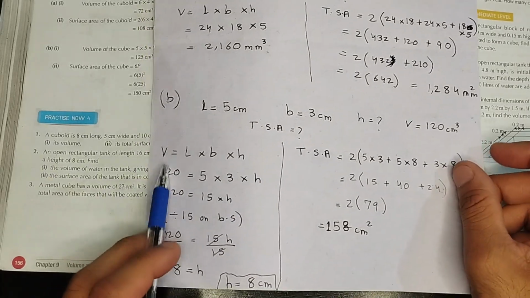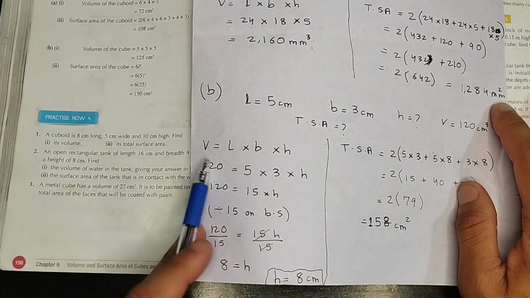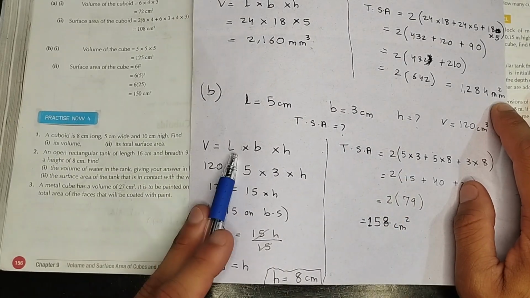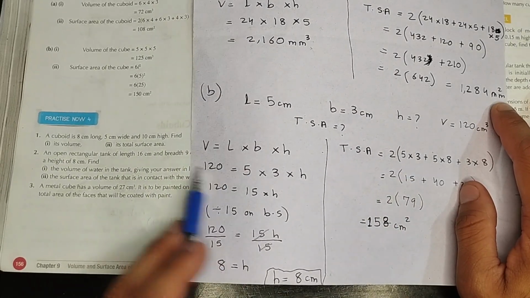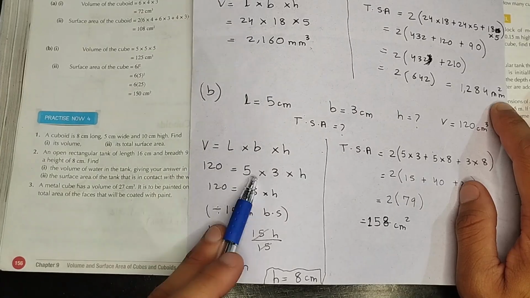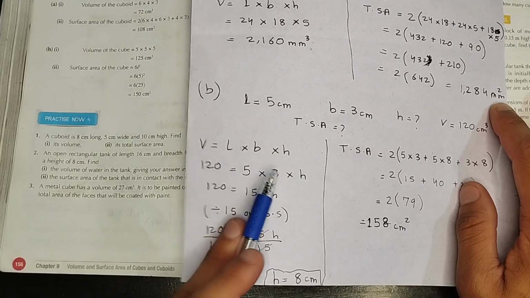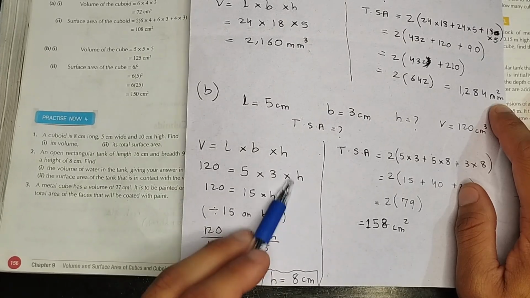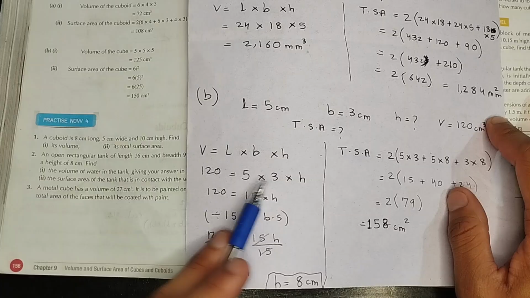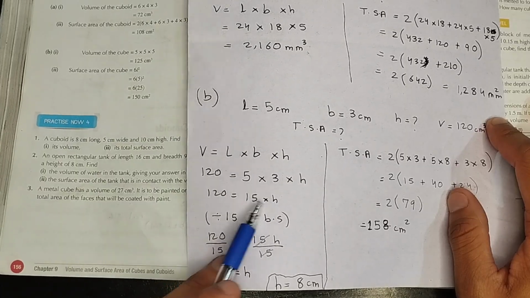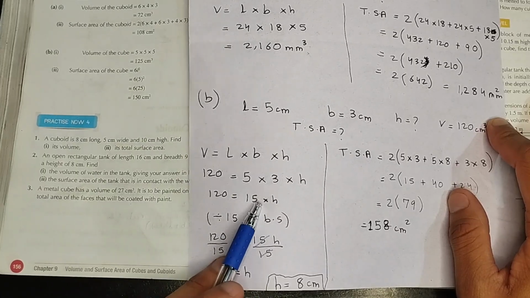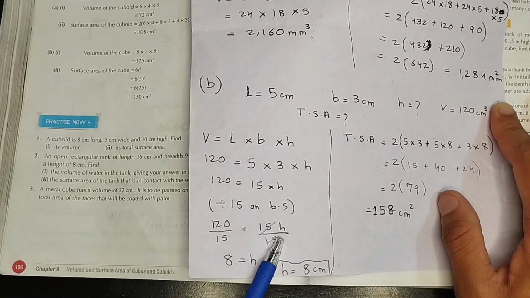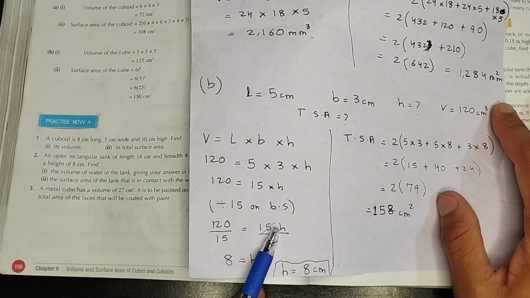So, first we're going to find what height is from this formula. We know volume, we know length, and we know breadth. So, we're going to put the values. Volume is 120, length is 5, and breadth is 3. What is going to be our height? We're just going to leave it as it is because we don't know that. So it's going to stay our variable. 5 multiplied by 3 is 15. Now 15 is being multiplied with h. So what do we have to do? We have to divide 15 on both sides of the equation. And 15 divided by 15 cancels out. We will be left with h.